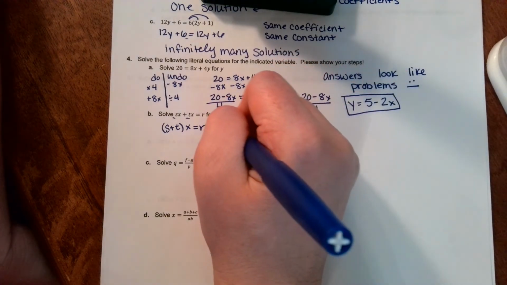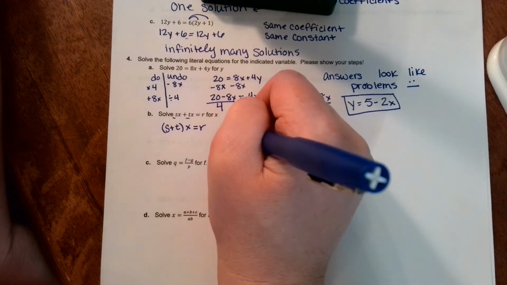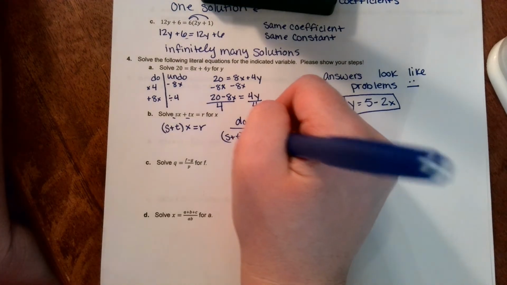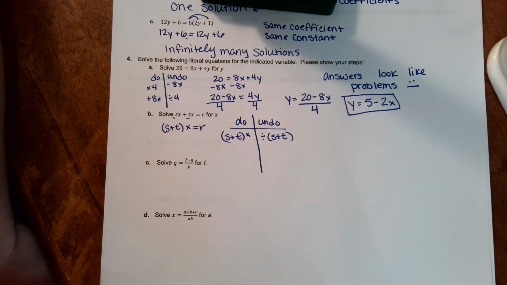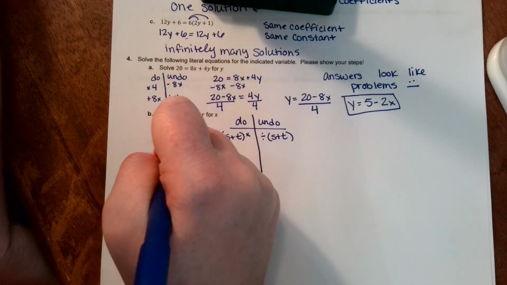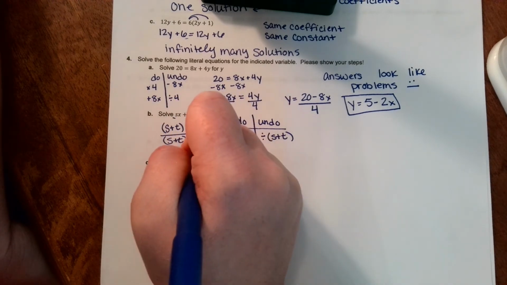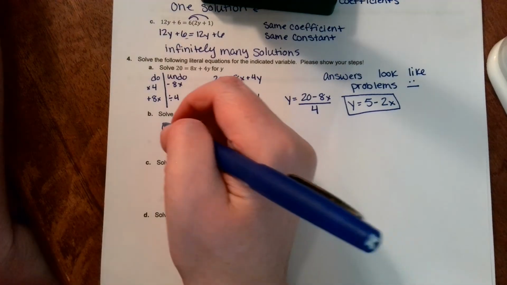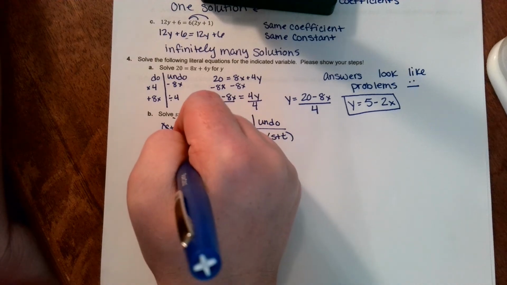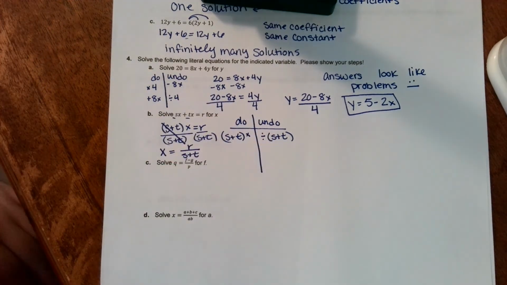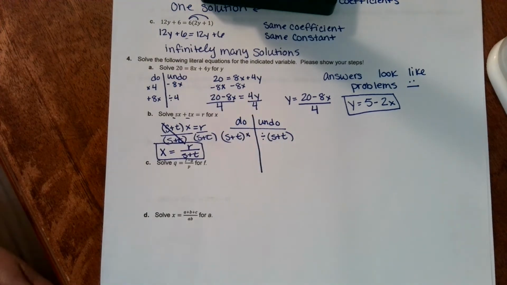Okay, so my do and undo: I am multiplying x by s plus t. So to undo that, we're going to divide by s plus t. So let's divide both sides by s plus t. Okay, so these will cancel, and I have x equals r over (s plus t). And that's it. X is by itself. It looks crazy, but that's it.